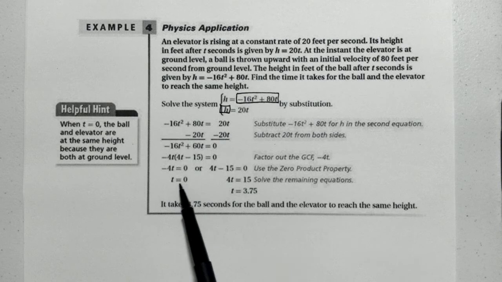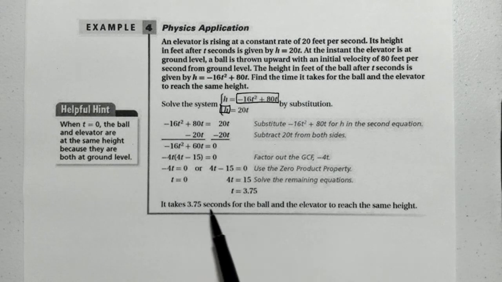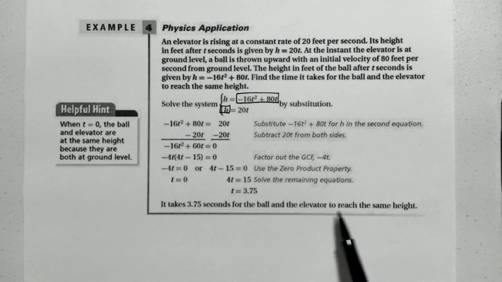So we get t equals 0, and then we get t equals 3.75. So t equals 0 isn't our solution. That's just at 0 seconds. So they're both starting at the same height. But it takes 3.75 seconds for the ball and the elevator to reach the same height, so above ground level.